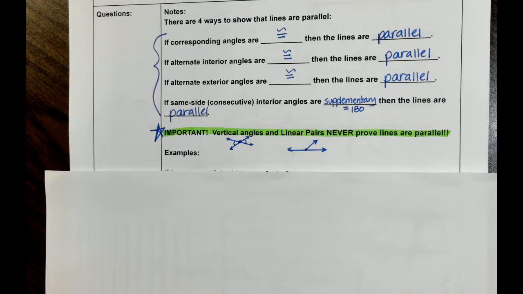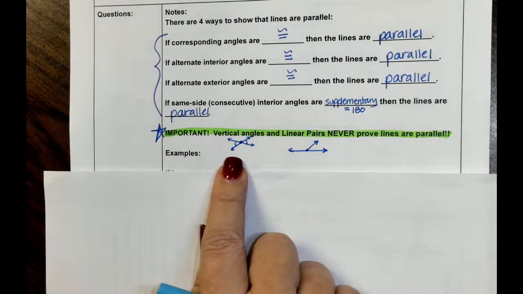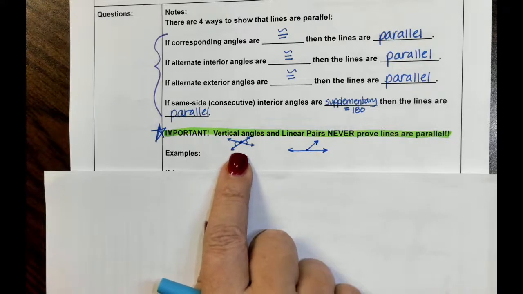In fact, look at this picture. There are no parallel lines in this picture.